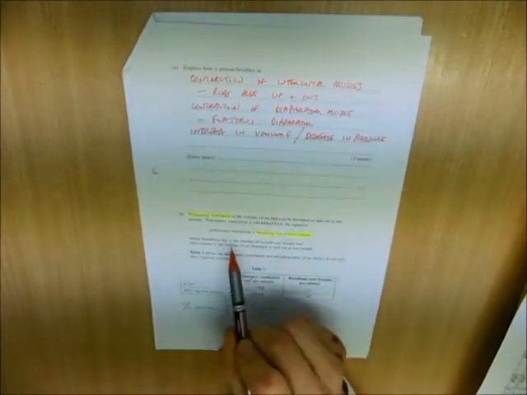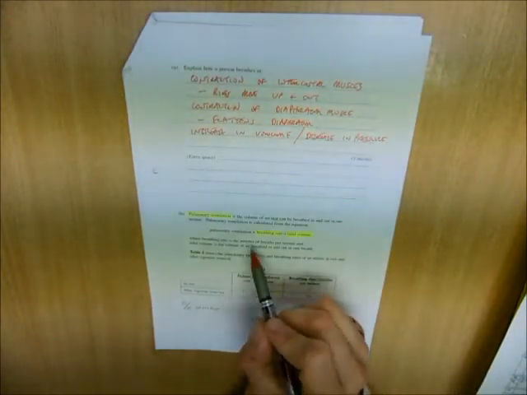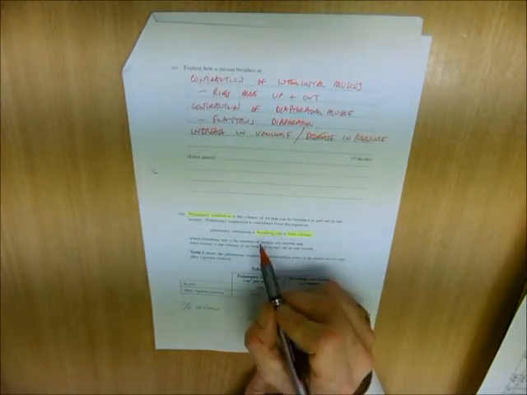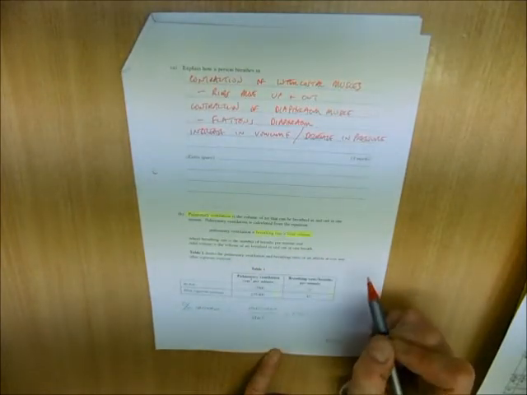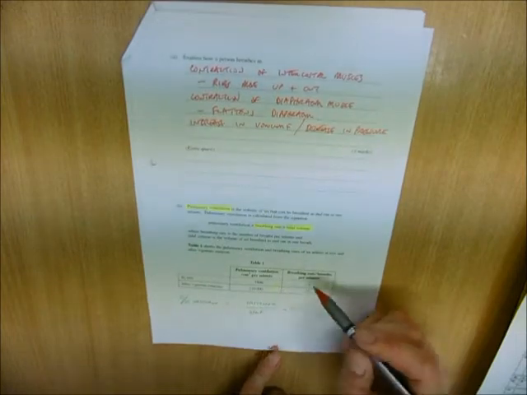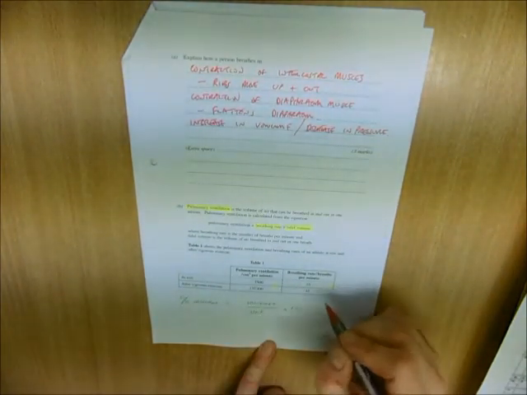So pulmonary ventilation gives you a little equation there. It tells you what the breathing rate is and what the tidal volume is. So even though we might not have met these before, it's telling us everything about them that we need to know. And here we've got an athlete resting and after exercise.